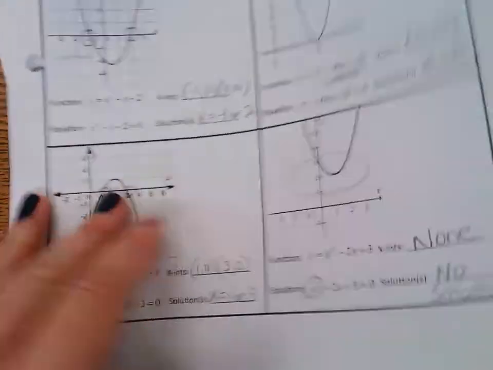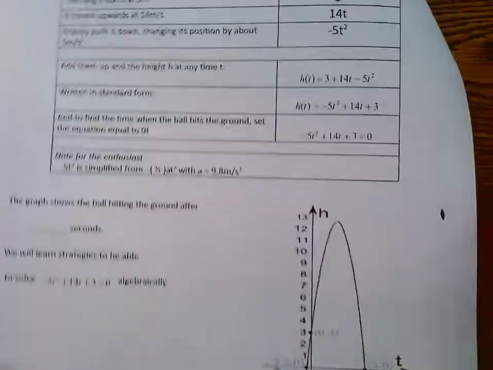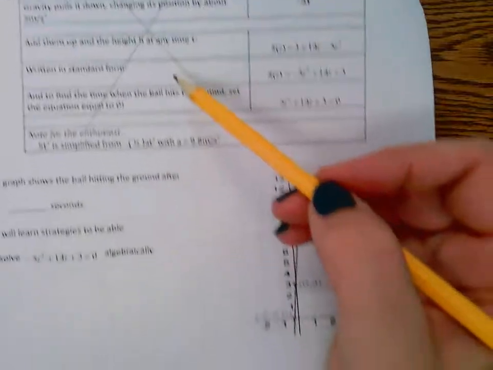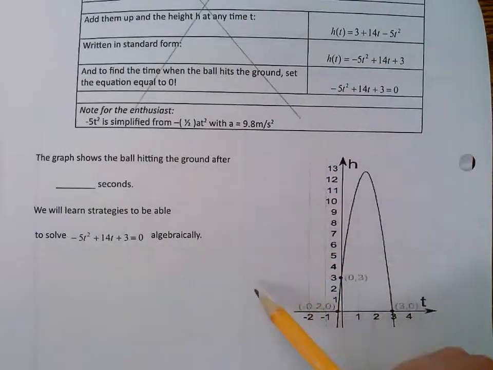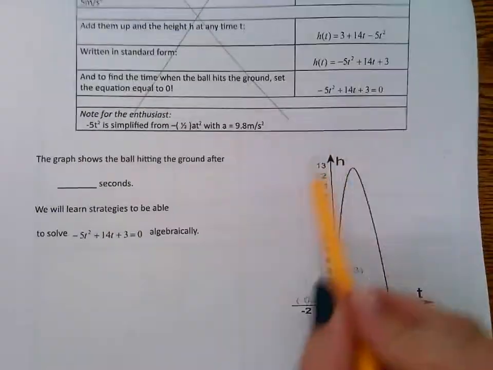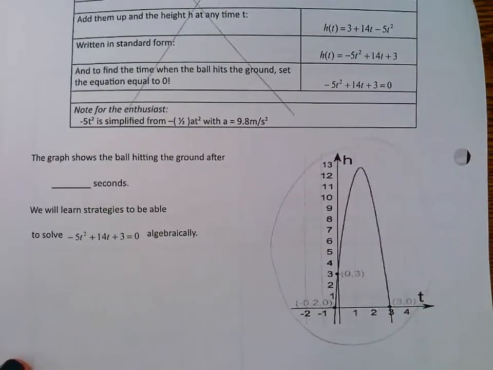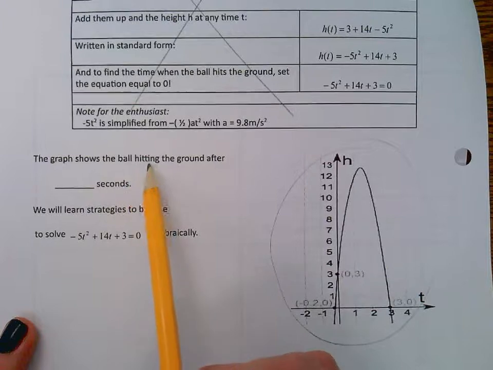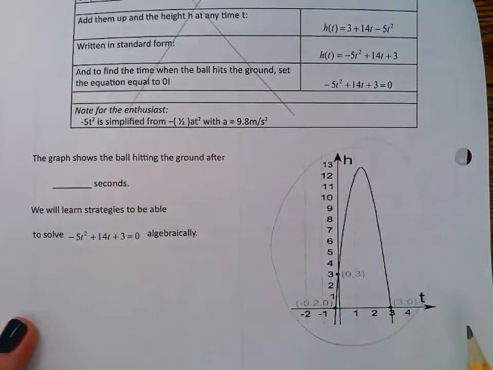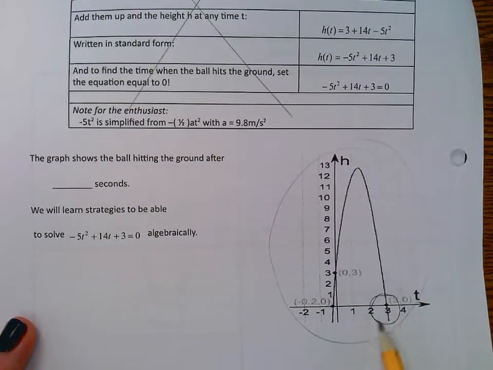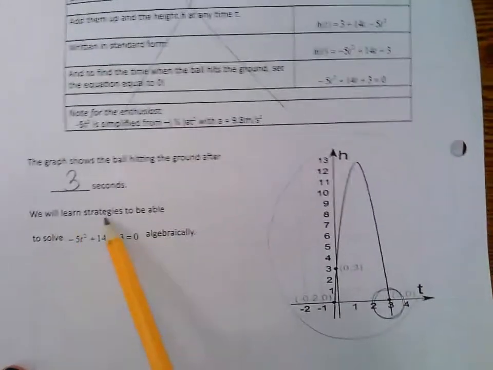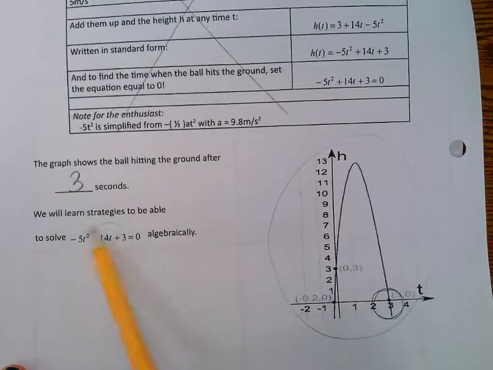So this back page of 401 takes you through the path of a catapult projectile, which we've already studied. So I'm just going to skip down here. Here's a graph of a real life situation, and I just want you to answer this question for me. This graph is showing the ball hitting the ground after how many seconds? 3 seconds, right?